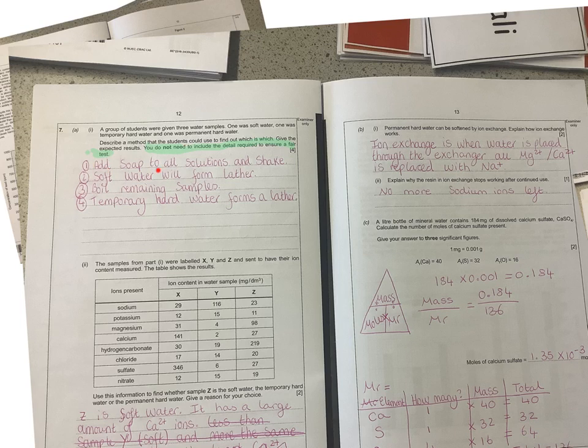So number 1, add soap to all solutions and shake. Soft water will foam a lather instantly. Boil the remaining samples. Temporary hard water forms lather. Permanent hard would form no lather.